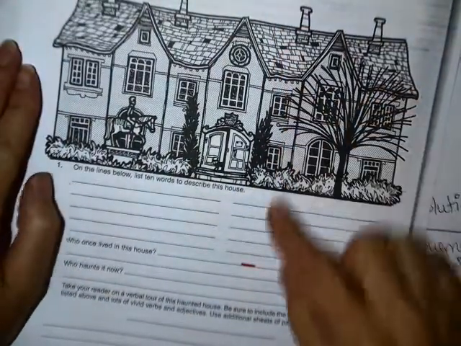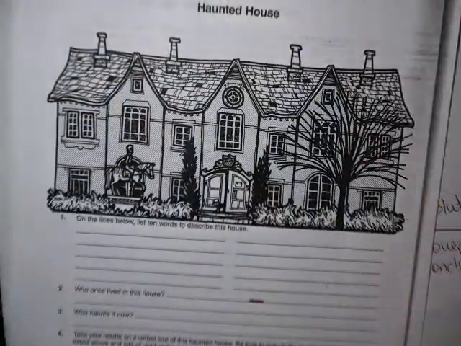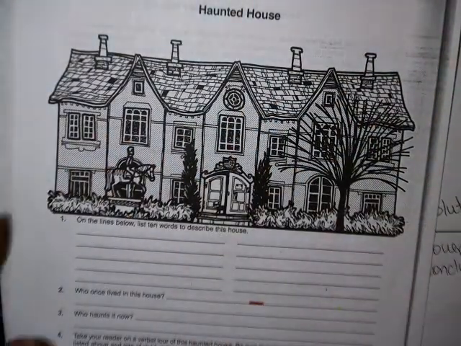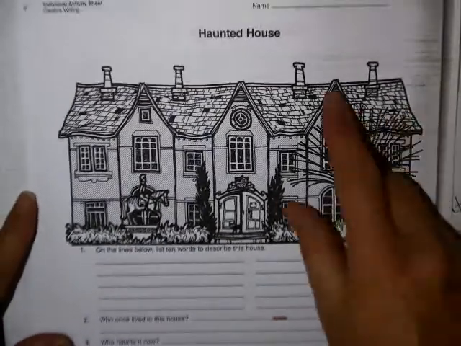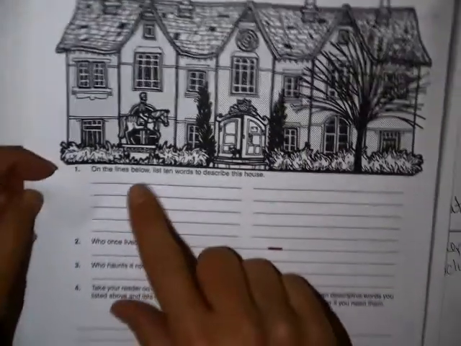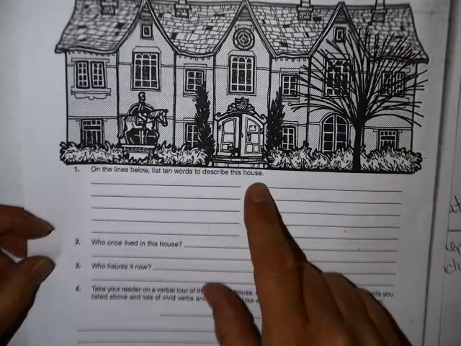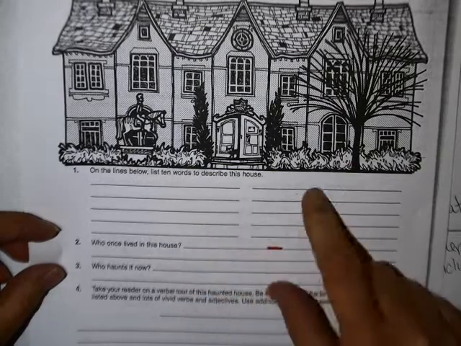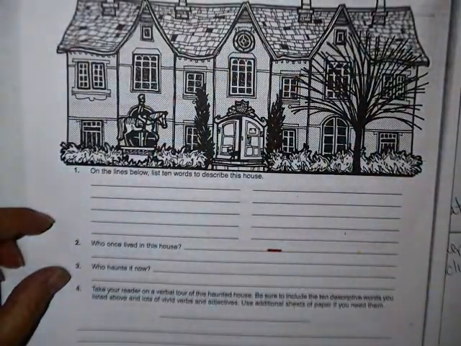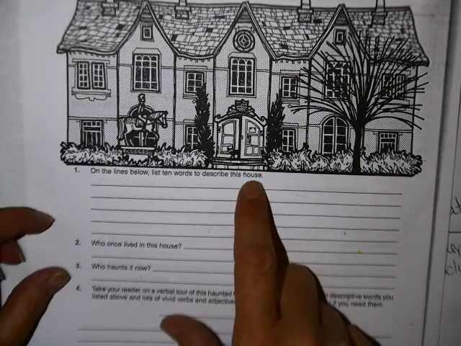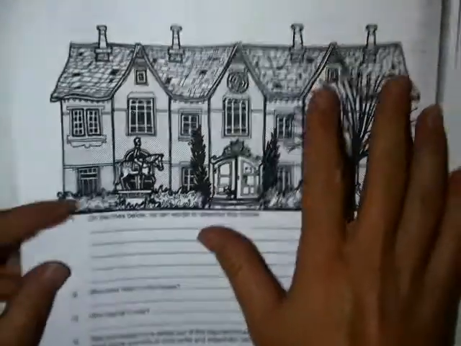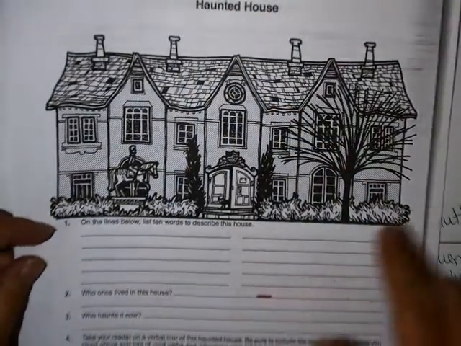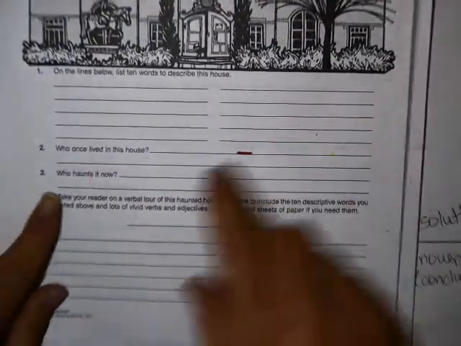I'm going to go ahead and go over the next few assignments for you, so that way when you get finished with these others, you can get started on these and know what you're supposed to do. On this one you have a haunted house, and it says on the lines below, list 10 words to describe this house. So describing words are adjectives, so you need to come up with 10 adjectives that describe this haunted house. It doesn't say haunted house here, it just says house, but up at the top it does say haunted house. Haunted is an adjective, so you cannot use that as one of your adjectives down below. Come up with 10 other adjectives.